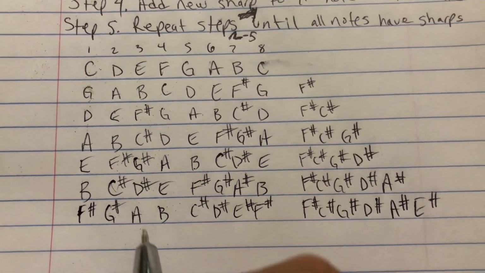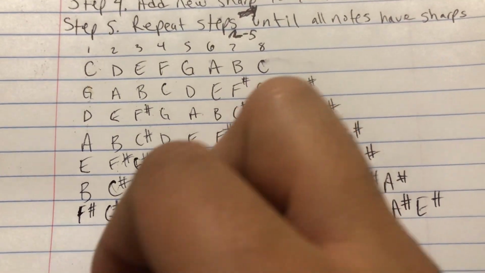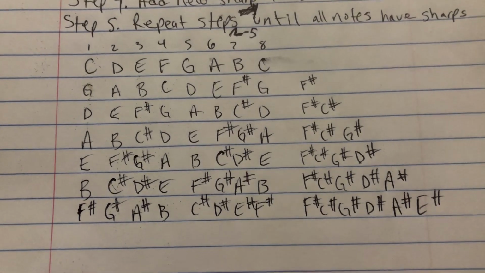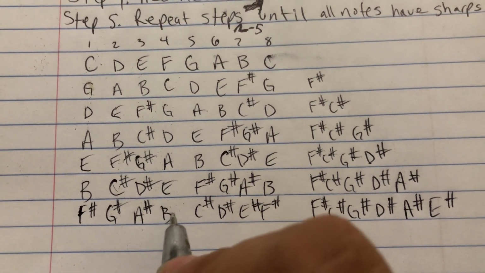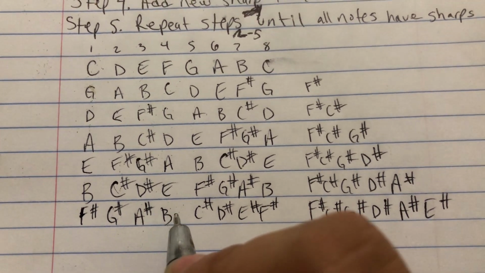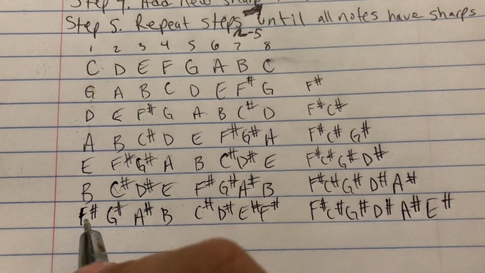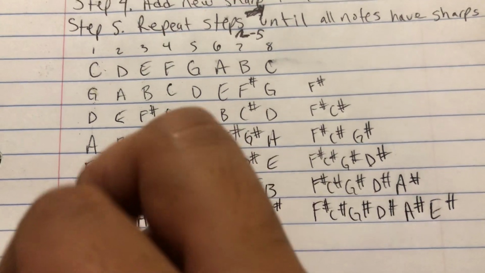So now, I forgot to transfer that A sharp. So now we have all of them except one sharp. So on the next one, all of them are going to be sharp.